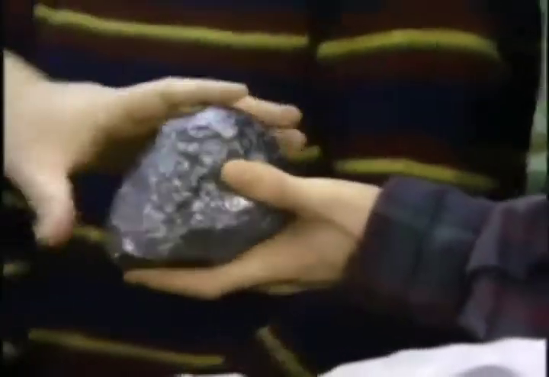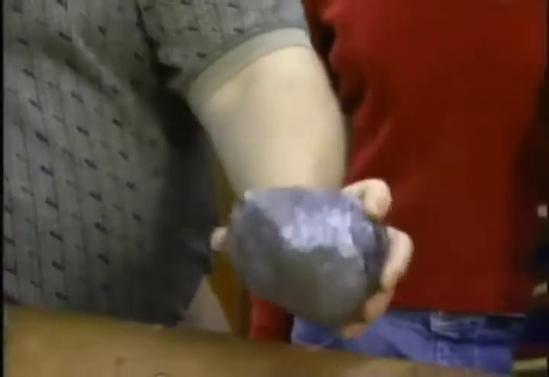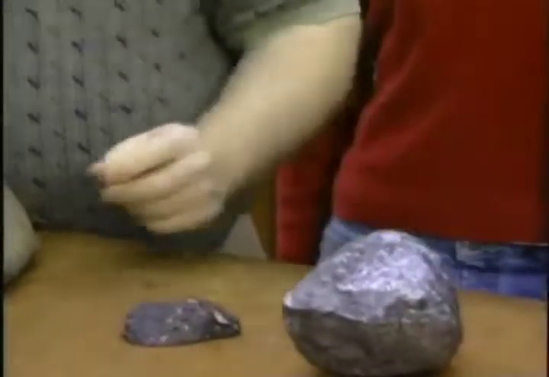No. In fact, this isn't a meteorite. This is a piece of metallic silicon. This is the kind of stuff we'd make computer microchips out of. And so I don't think we need to follow it much more.